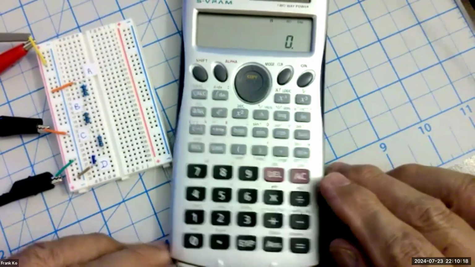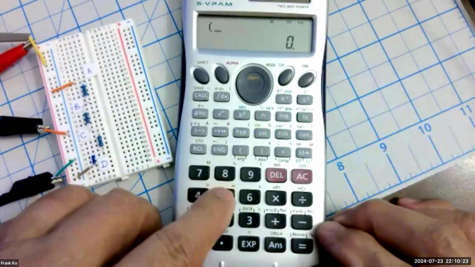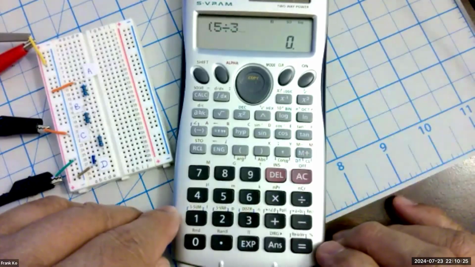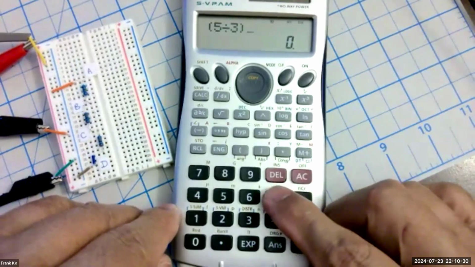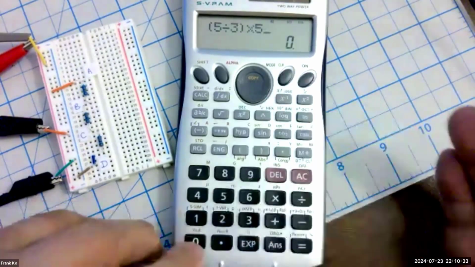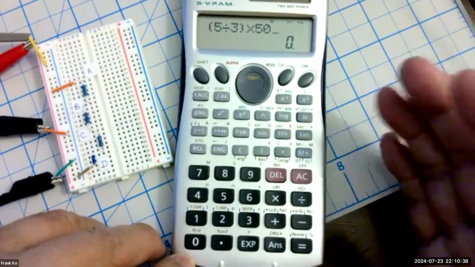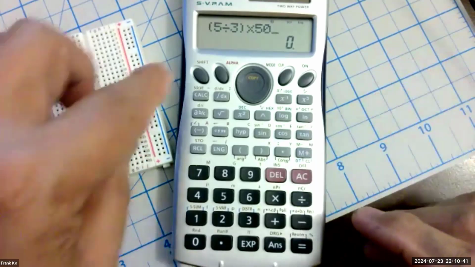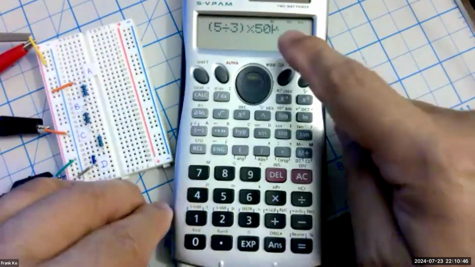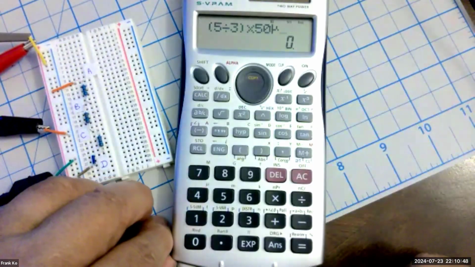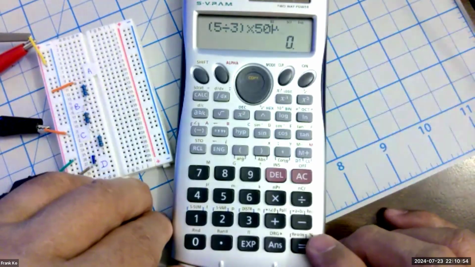Machine is on. So what we're going to do is, in parentheses, 5 divided by 3, close parentheses, and then multiply this by 50. Now it's not just multiplied by 50, it's 50 microseconds. And the way you key micro into the calculator is shift, and the micro is right above the 4, so you can see 50 micro on the display prominently. If you don't key in the micro, then the answer is going to be incorrect.